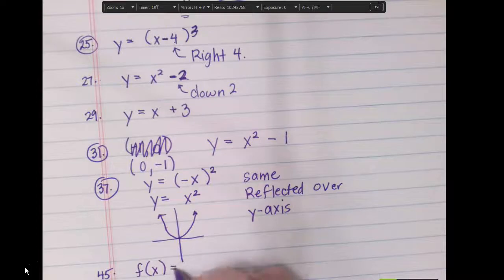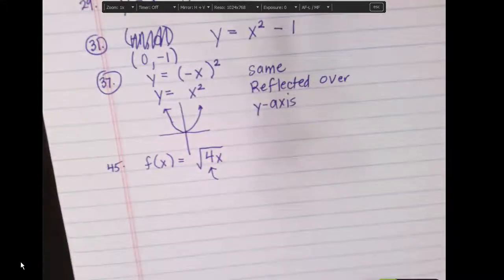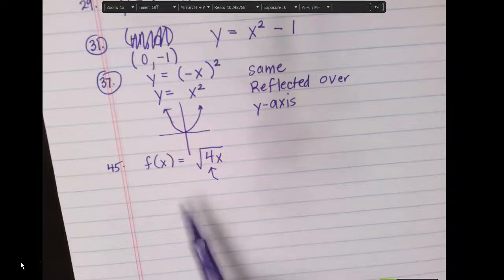In number 45, our function is the radical of 4x. So we see that we have a c factor, or a stretch or compress factor, that is inside the grouping symbol, and it's a 4, which is greater than 1. Okay, and so I have to go back to my notes on this, or really I just turned to the page right before where it talks about non-rigid transformations.